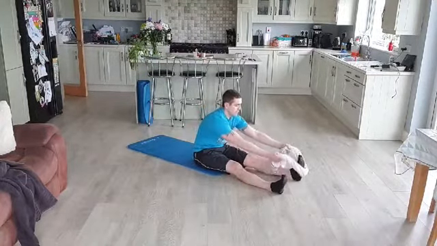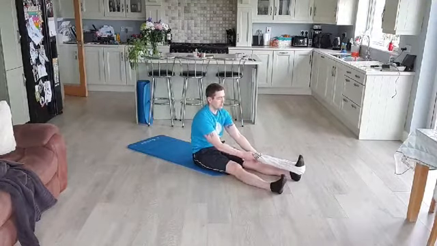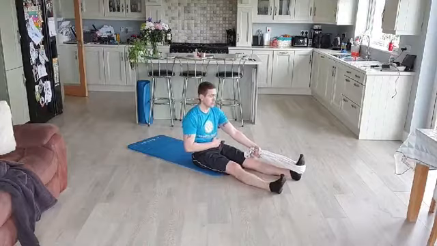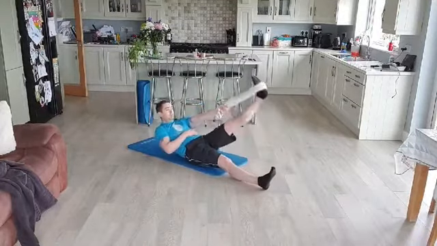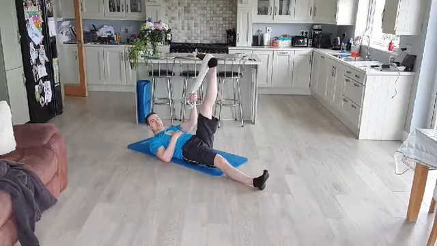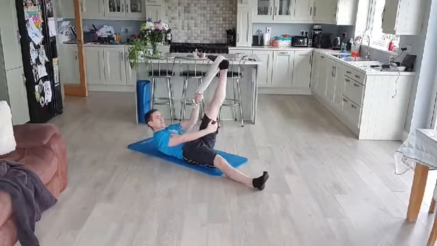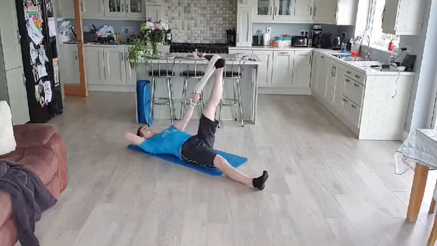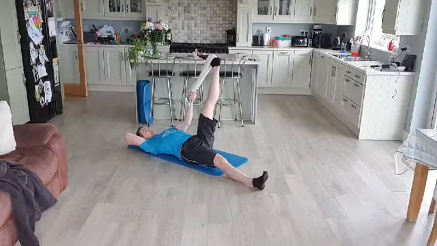So we're going to grab the towel. You may need a longer towel for this, depending on how tight you are. Sit back into that position and pull that leg with me. So that leg is now, I'm keeping it straight. That's the reason I started on the floor and work back with the leg. So what we're going to do is hold this for 15 seconds.